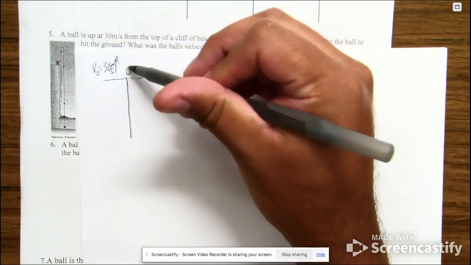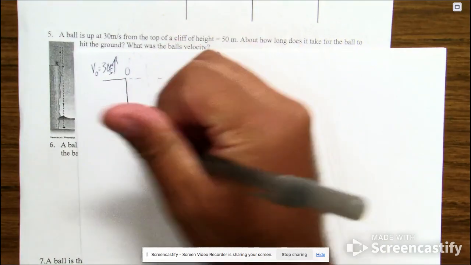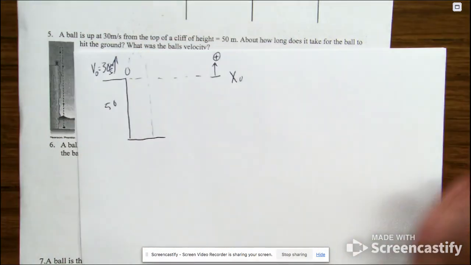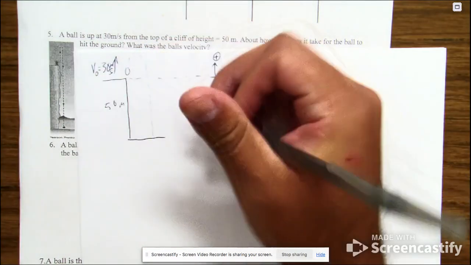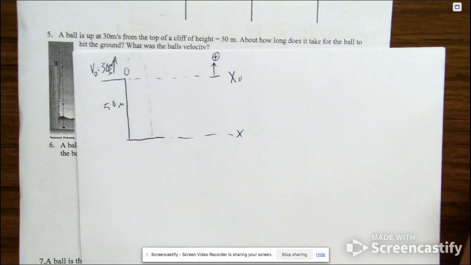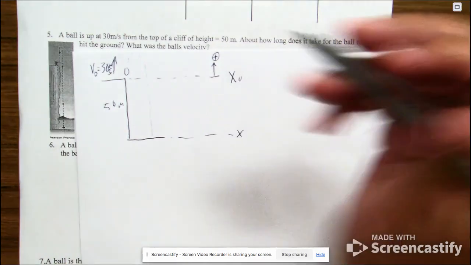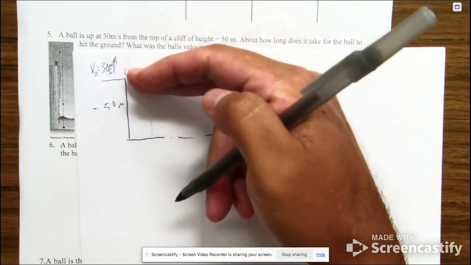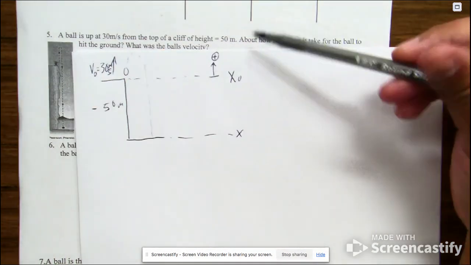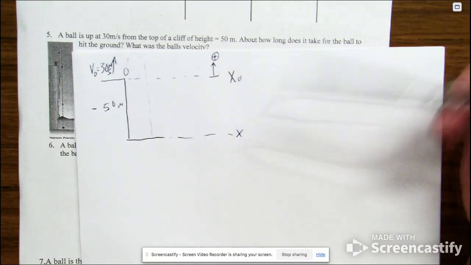We know this thing's going to go up, up, up, and then down here, and this part is where we'll call our final position. We know this is 50 meters below the top, because that's what the problem says. Since positive is up, I'm going to call that negative 50, because it's 50 meters below our initial position. To be proper, that's why it's important to let everybody know that up is positive.